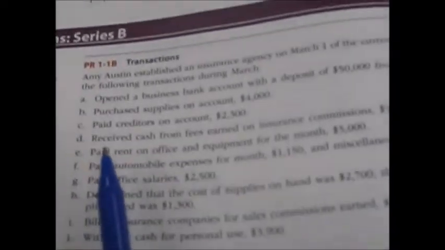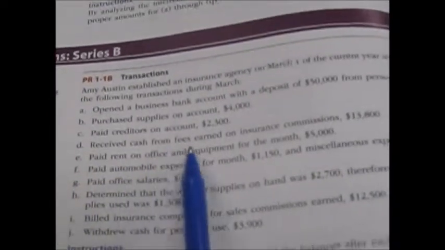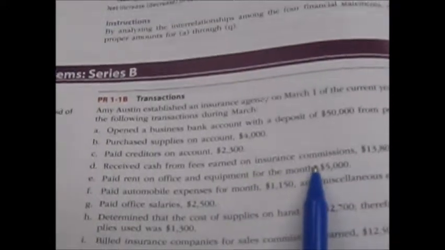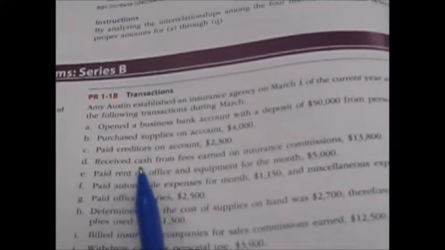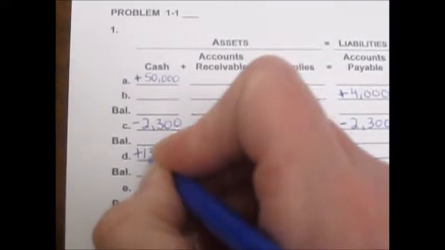Okay, letter D, received cash from fees earned on insurance commissions, $13,800. Okay, well, we received cash. So since we received cash, we're going to add it here.